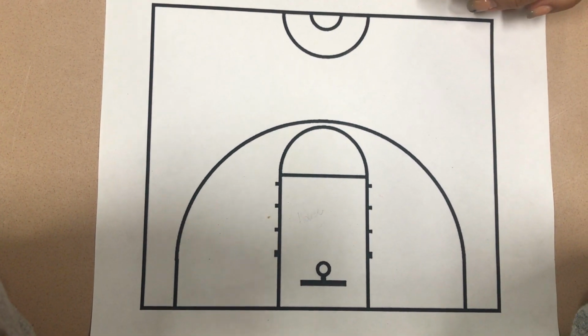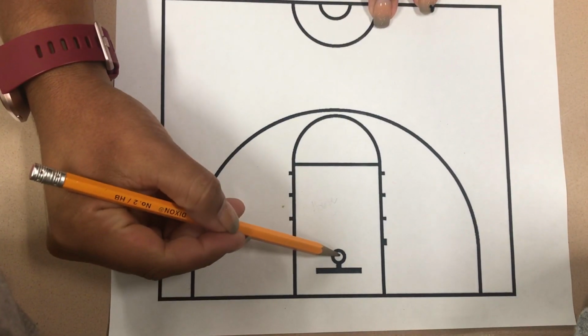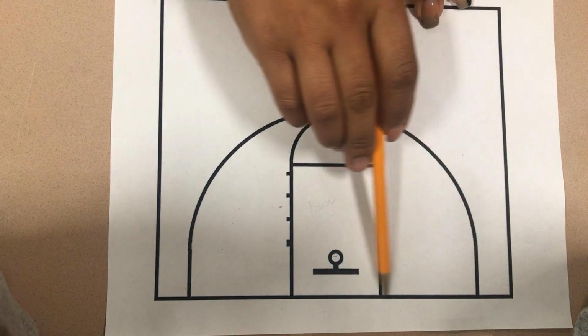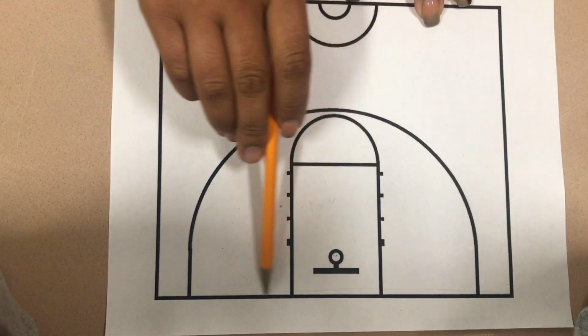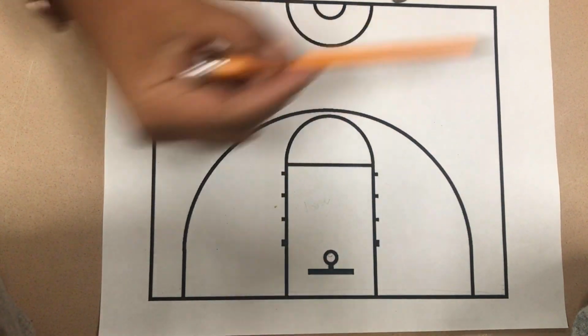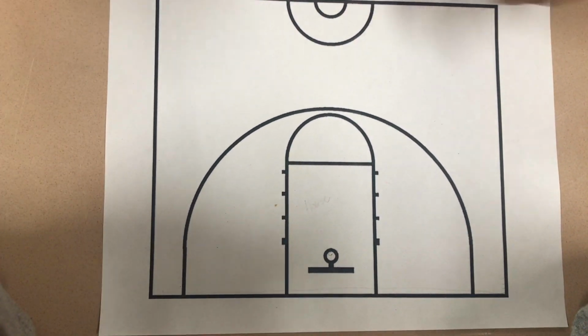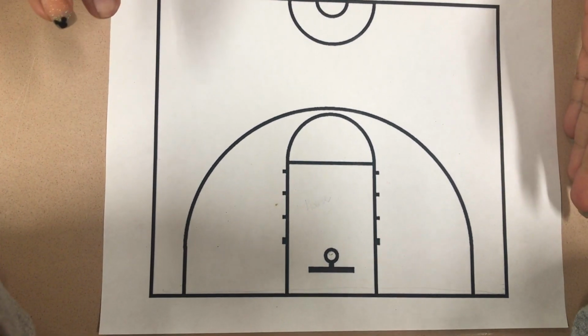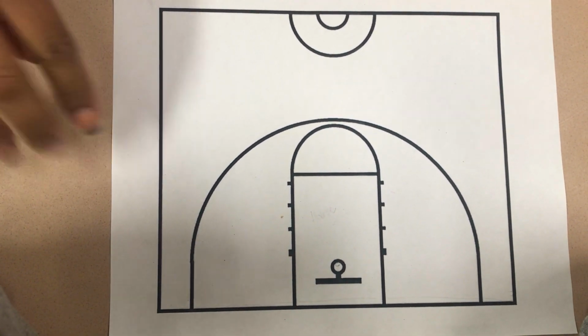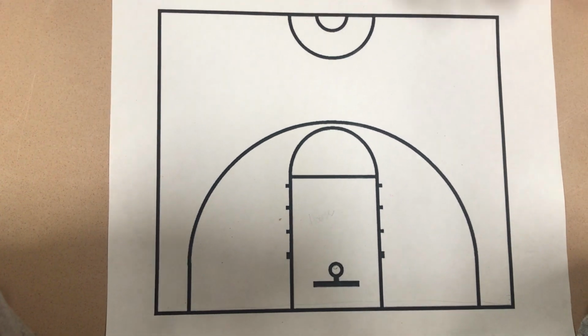So the first one is, you should know that this is the hoop. And when we say baseline, this is the out of bounds line that's underneath the hoop. This is the sideline, so you have a sideline on this side and a sideline on this side. Parents are usually sitting on one side of the sideline and the coaches and the players on the other sideline. So you have two sidelines.